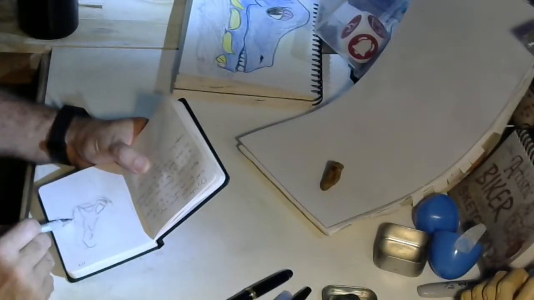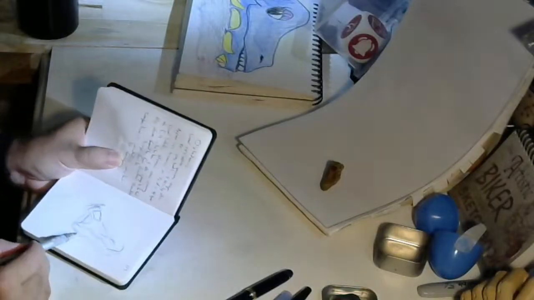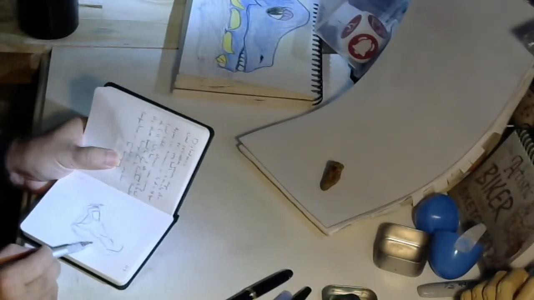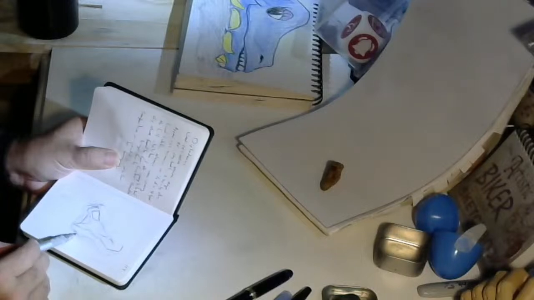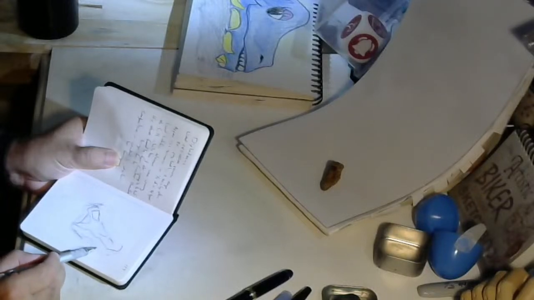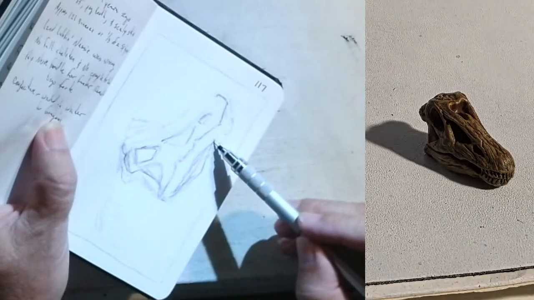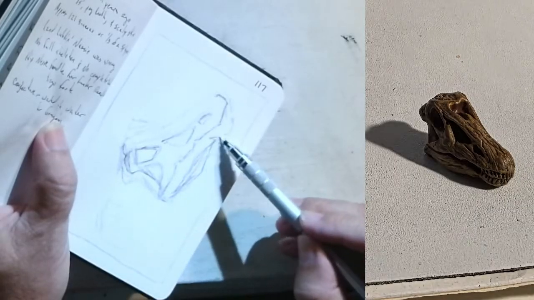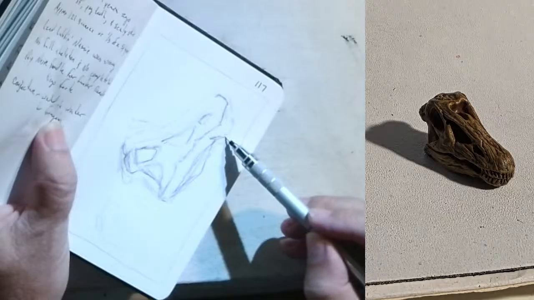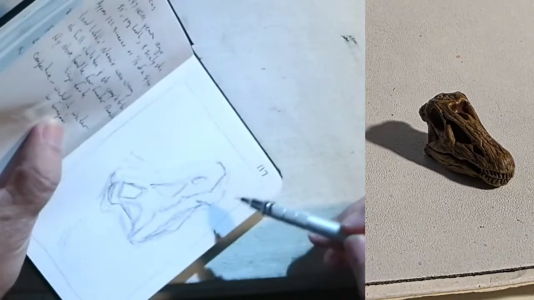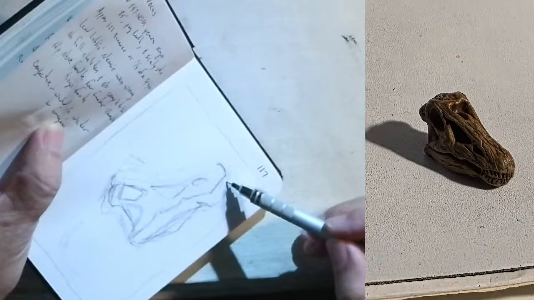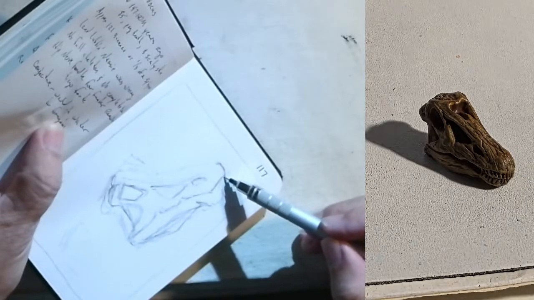They don't think that these things raised their heads up like giraffes or brachiosaurs. They think that they swept their head from side to side and ate in an arc.